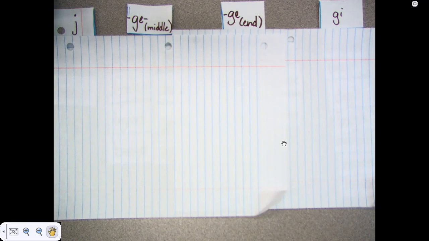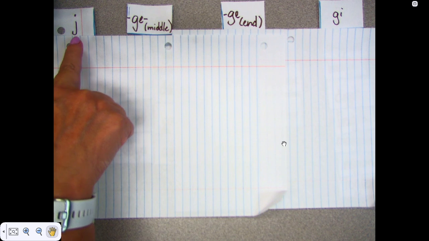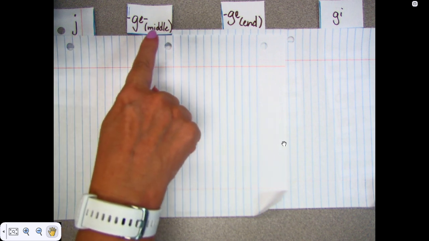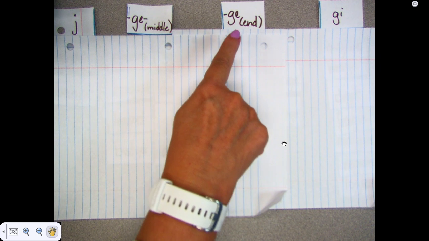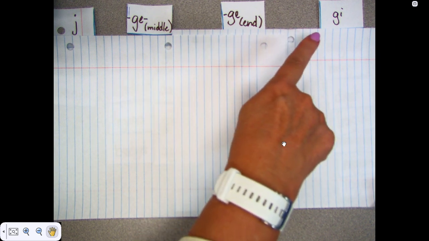Today is day 3 of our spelling sort for the J sound. And this is sort 122. And we know we can spell it with a J. We can spell it with a GE in the middle of the word. Or we can spell it with a GE at the end of the word. Or sometimes it's spelled with a GI. What I want you to do right now is pause your video here and sort your words.